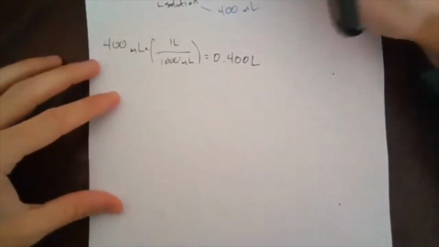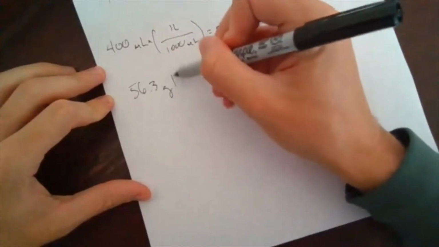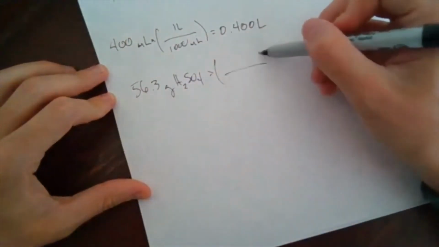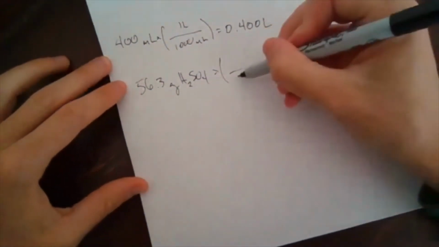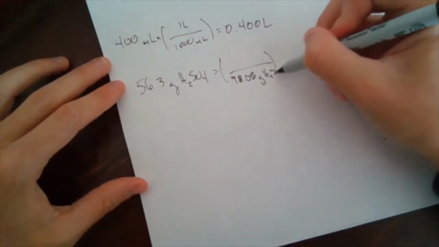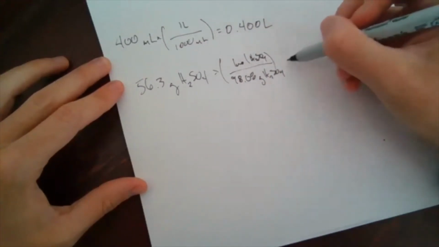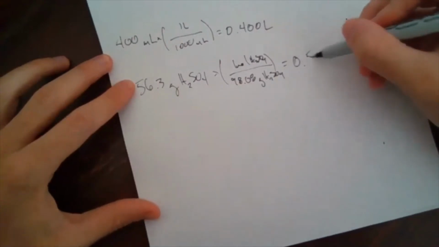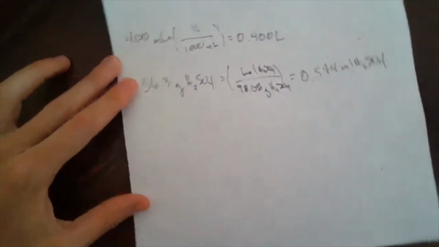More on topic, I have the grams to moles. Now I want to use the molar mass for H2SO4. For H2SO4, that is 98.08 grams H2SO4 per 1 mole H2SO4, giving me 0.574 moles of H2SO4.